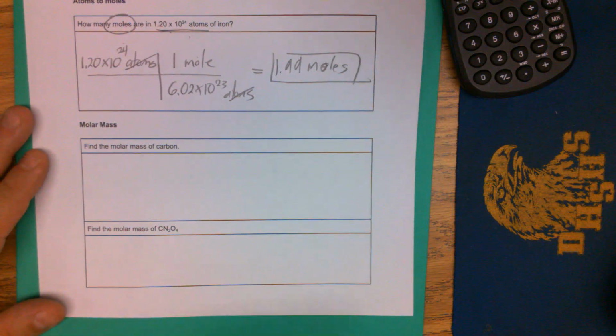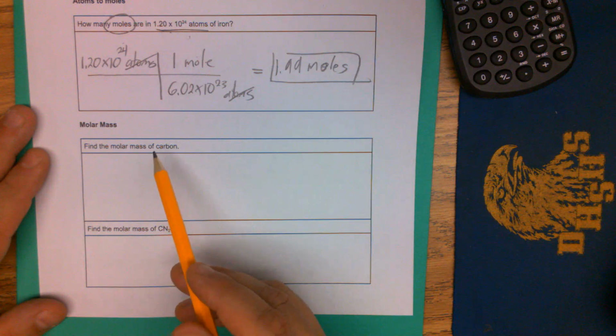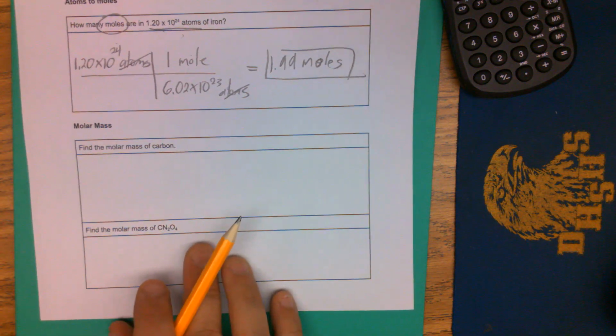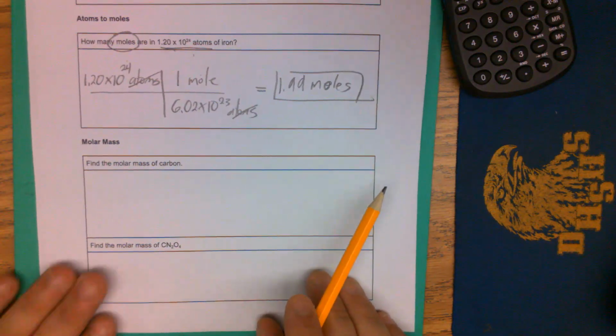Okay, for our next one, we're looking at molar mass. There are three different types of problems that we're going to look at for molar mass: when it's a single element, when it's multiple elements together, and when we have to deal with the parentheses. So let's start with the first one.